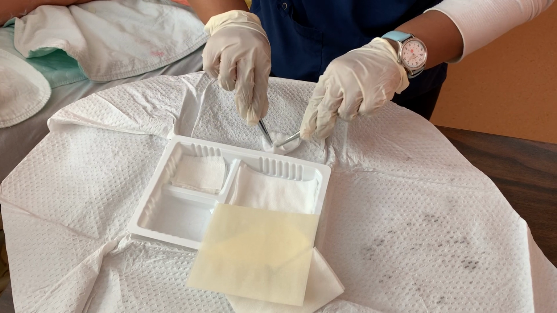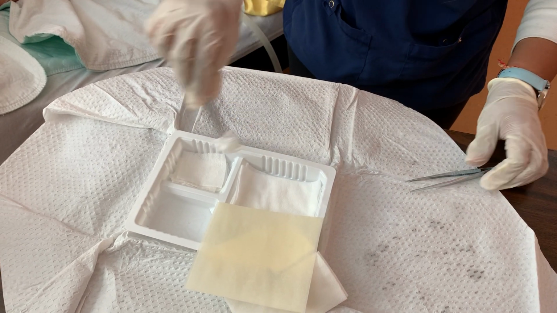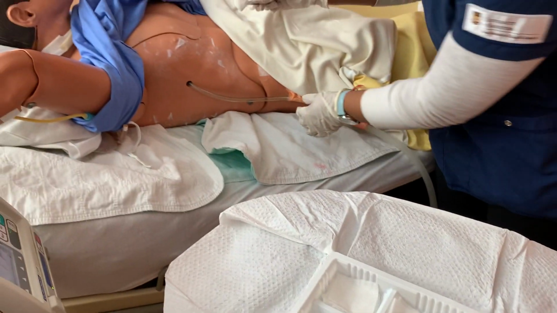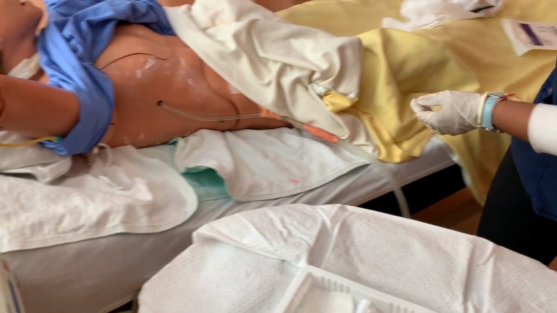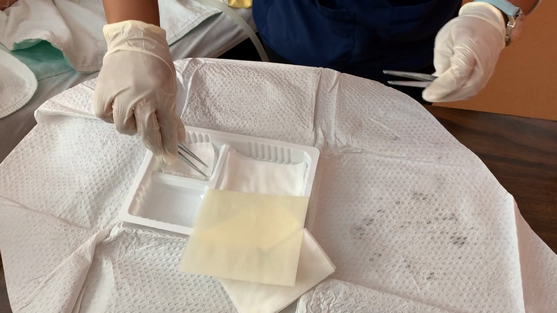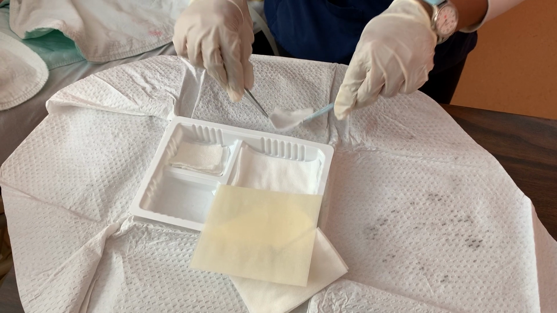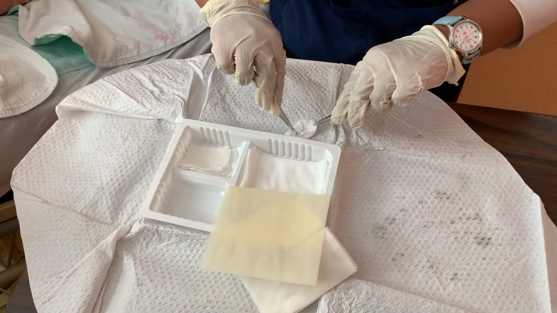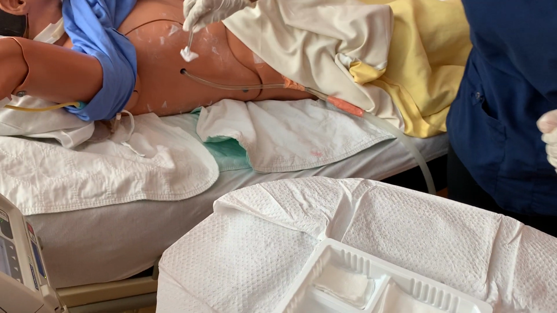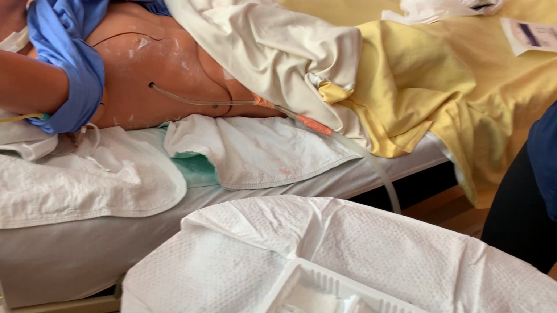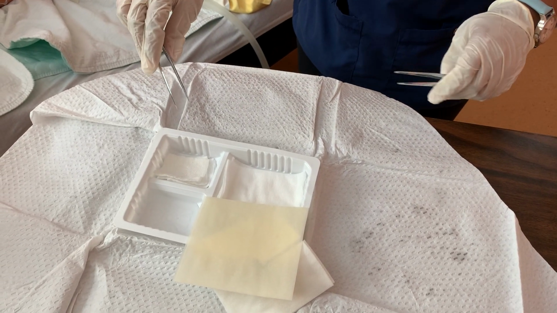I'm going to also clean the tube just in case anything touches it while we put the dressing on. So I'm just going to very carefully lift, clean the bottom of the tube, making sure my forceps are not touching the tube or the patient. Dip it in here, clean the top as well. So I've cleaned it and I've assessed it.